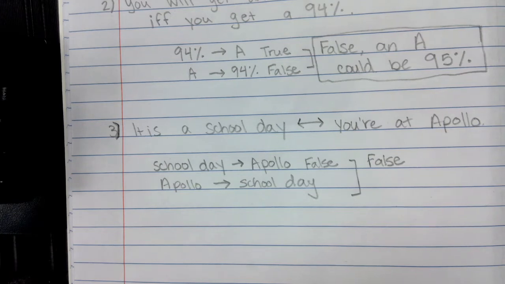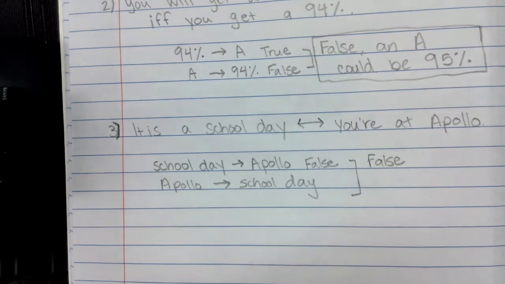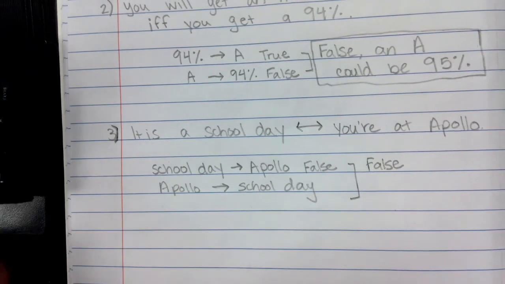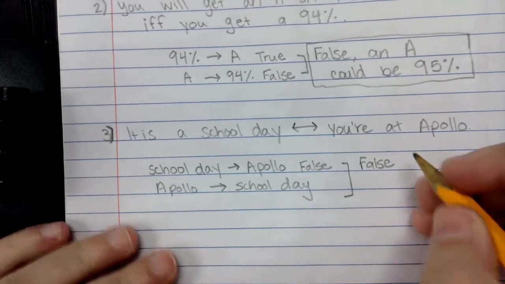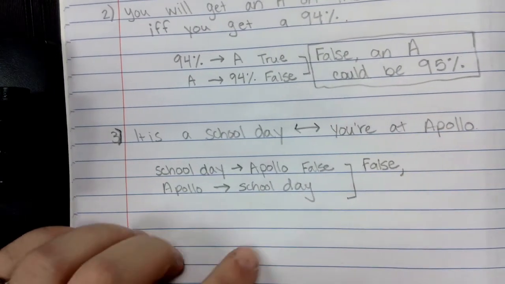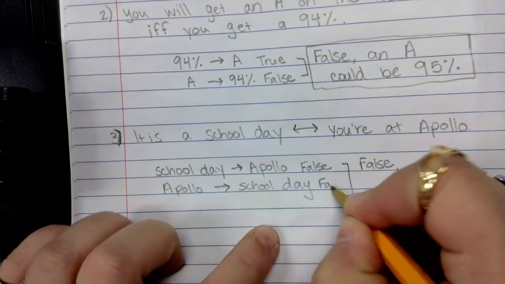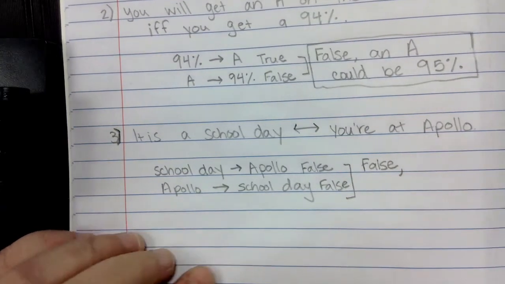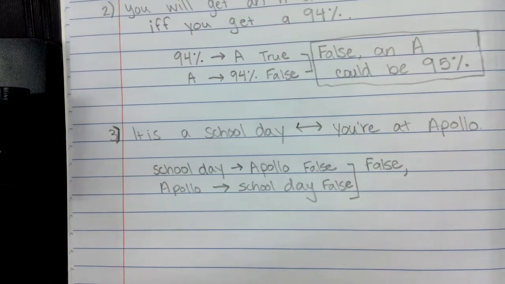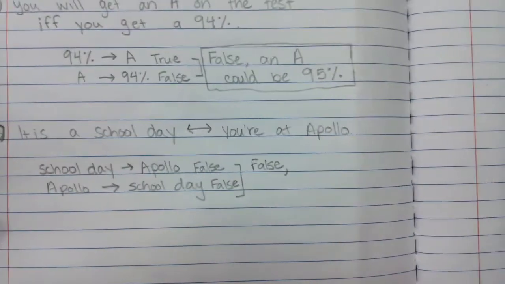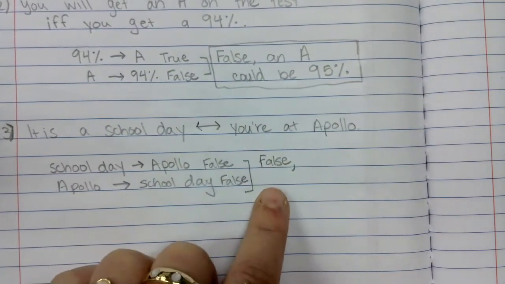This is false. Sorry. So they're both false, which means our full answer will be false. And we just need one counterexample, so you can pick either one. You can put false, it's a school day, I'm home sick. You can put false, I'm at school on a Saturday for a football game. Okay? Either one, we just need some counterexample, either one of these. So I'm going to say false.